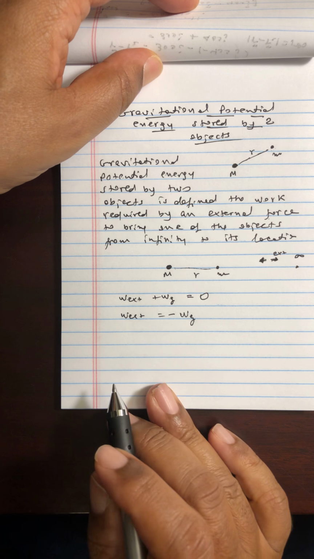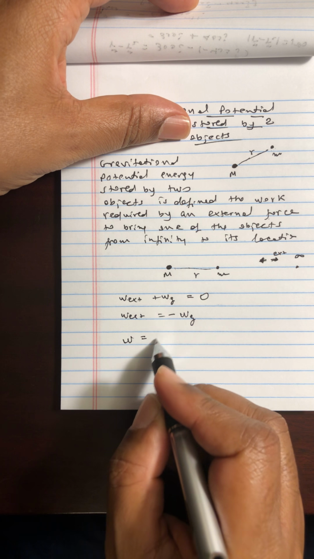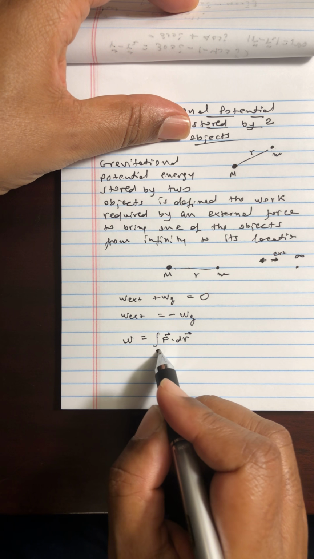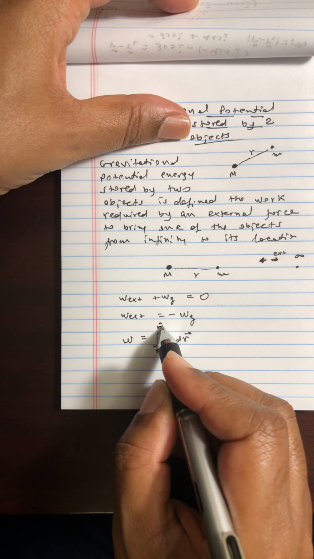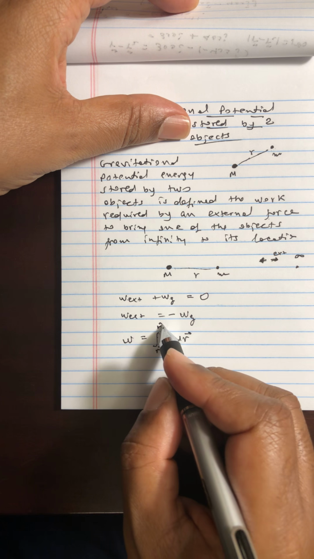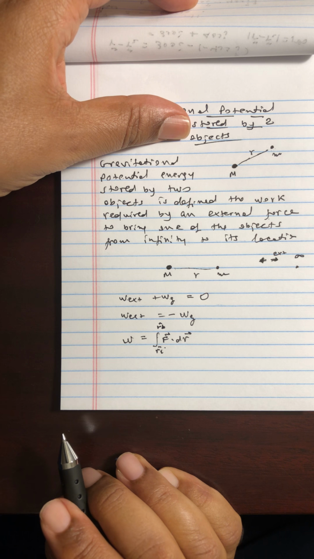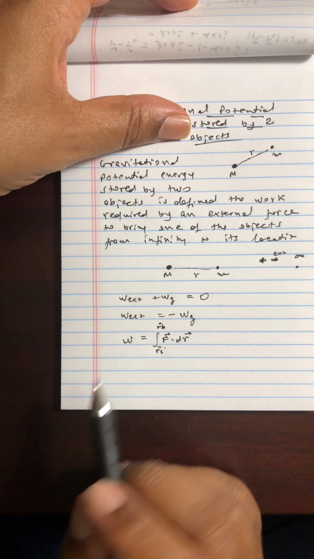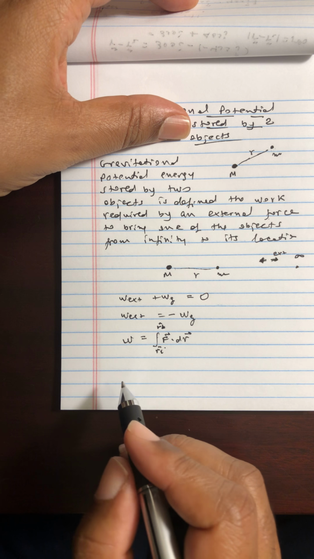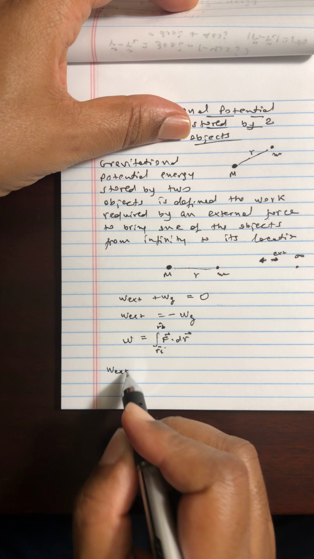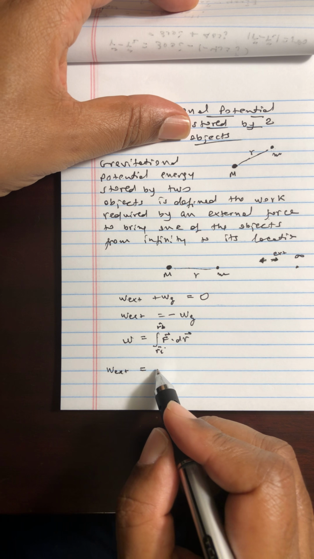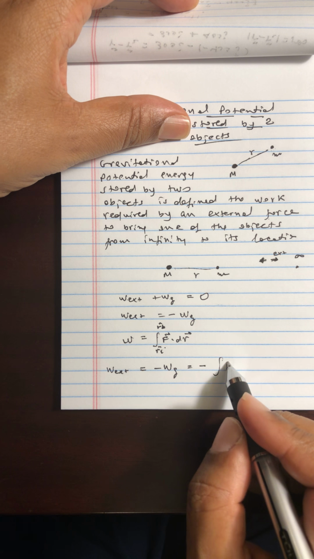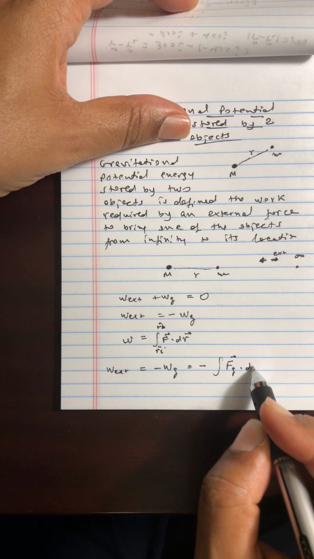You remember the formula for work: the integral of force dot dr, from r initial to r final. This is the definition of work. So we're looking for the work done by the external force, which equals the negative of the integral of gravitational force dotted with dr.